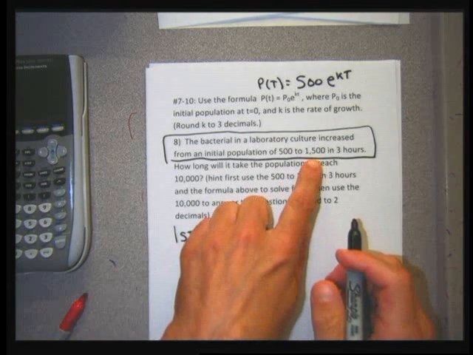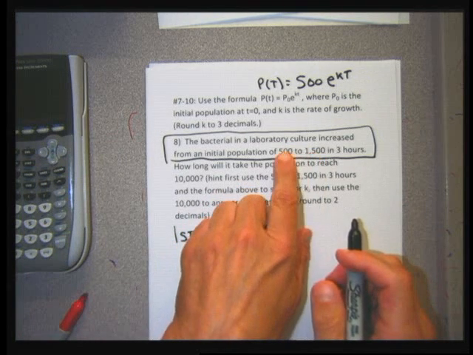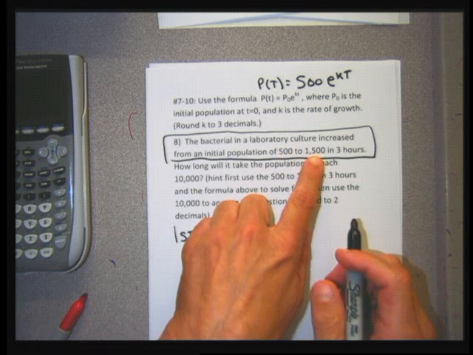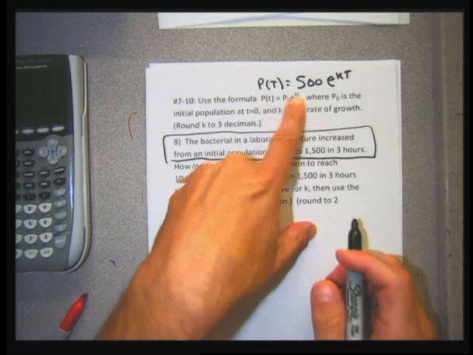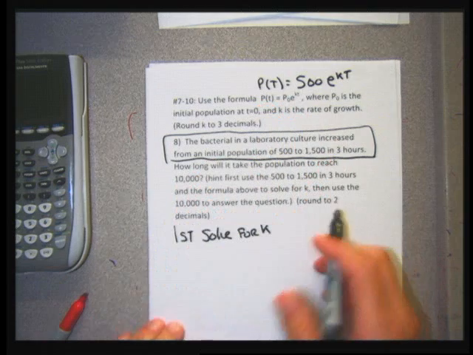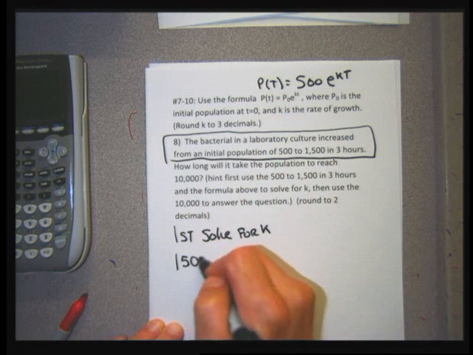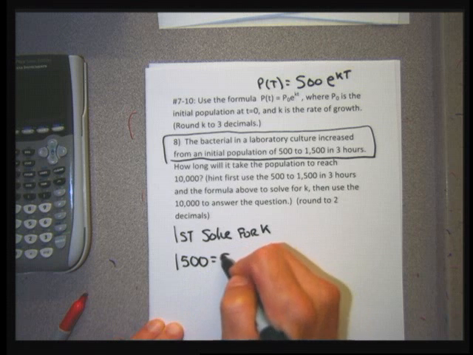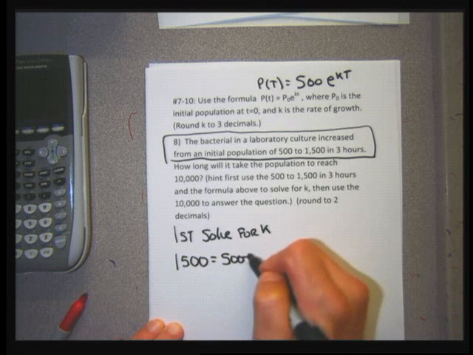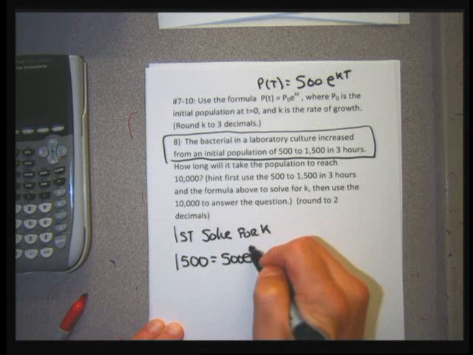What I'm going to do is plug 500 in for the initial amount, 1,500 in for the future amount, 3 for the number of hours. So I'm going to take that first sentence that says my population starts at 500, it grows to 1,500 in 3 hours.